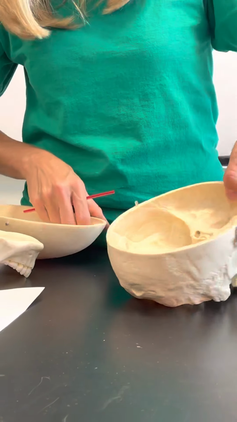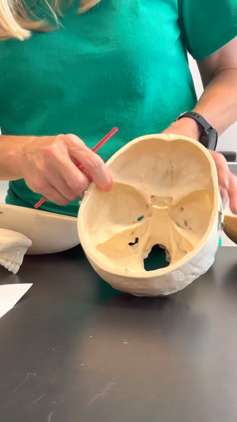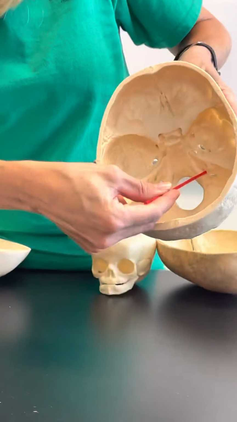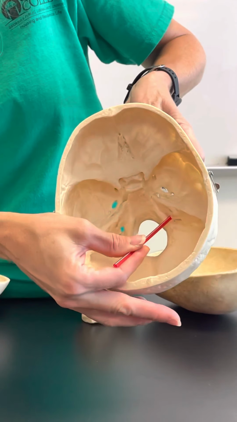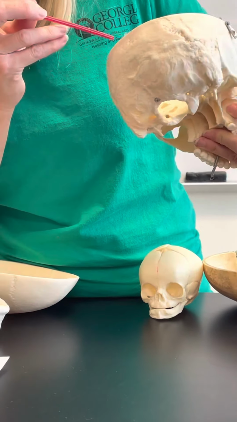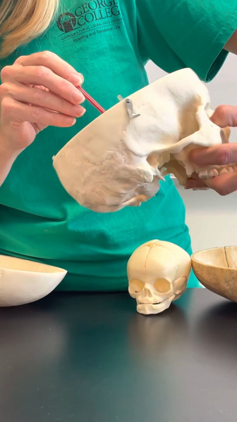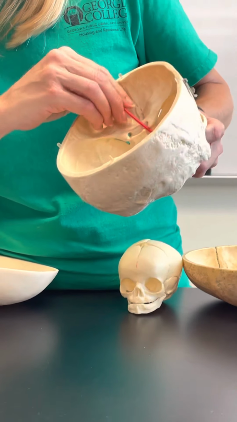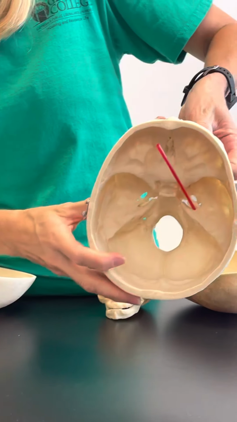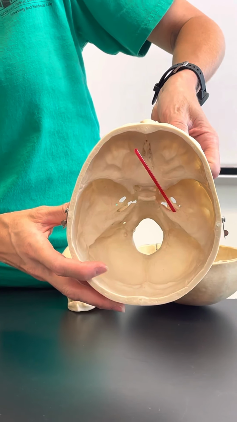We can look at them from the inferior aspect internally as well. There's your jugular, okay? And the carotid canal is on the side of, oops, where is it? There it is. On the side of our temporal bone on the inside, okay?